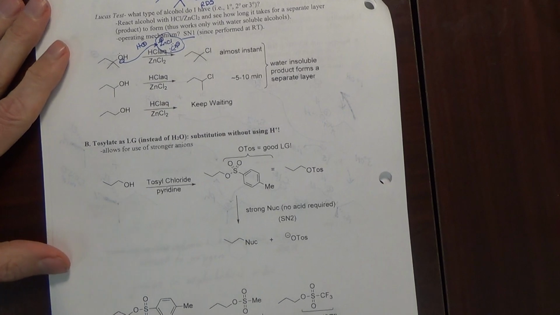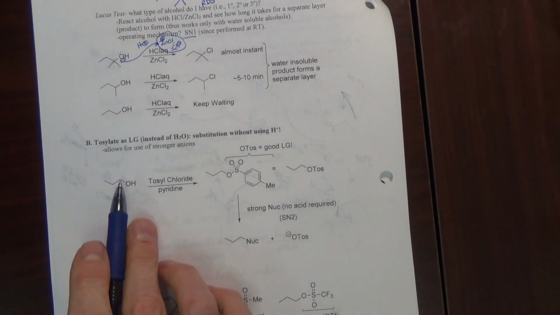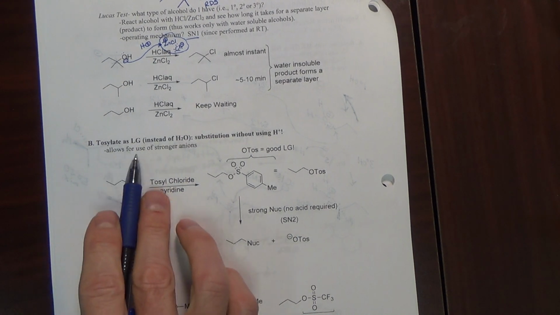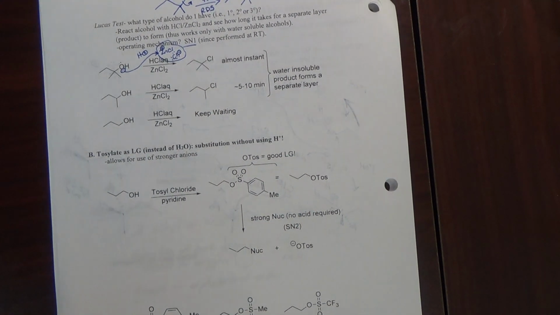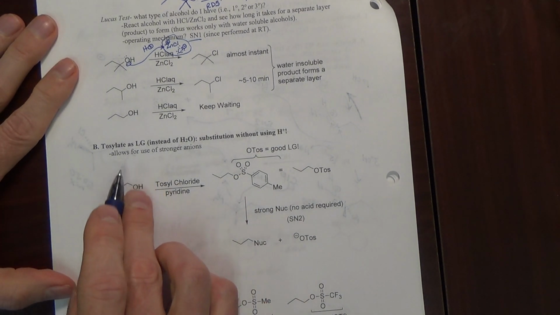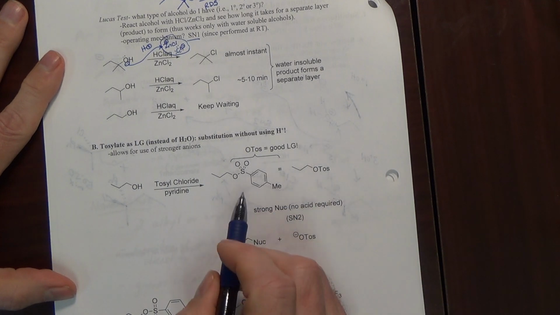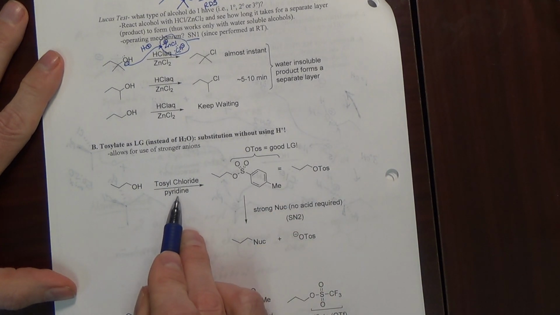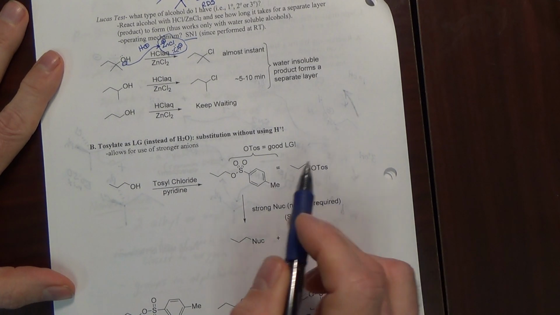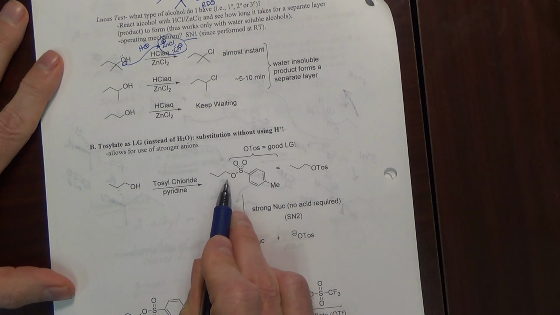Let's look at tosylates. We should have seen this in Organic 1, so again, it's review. The tosylate is a good leaving group. Importantly, it allows for use of stronger anions. We'll see that and hopefully refer back to that. Tosylates are made from your alcohols, typically by reaction with tosyl chloride and a weak base such as pyridine, and this would be the corresponding tosylate.